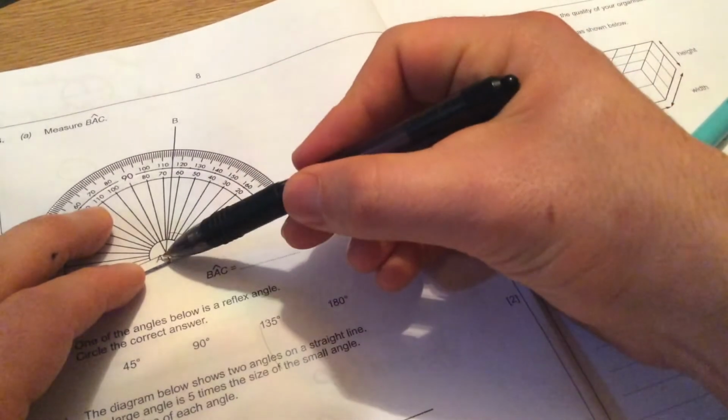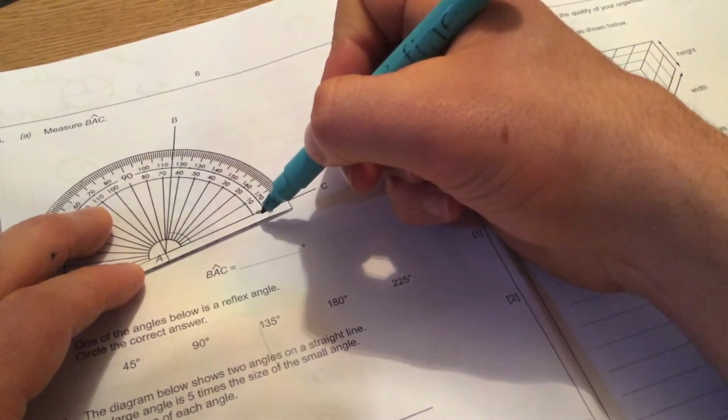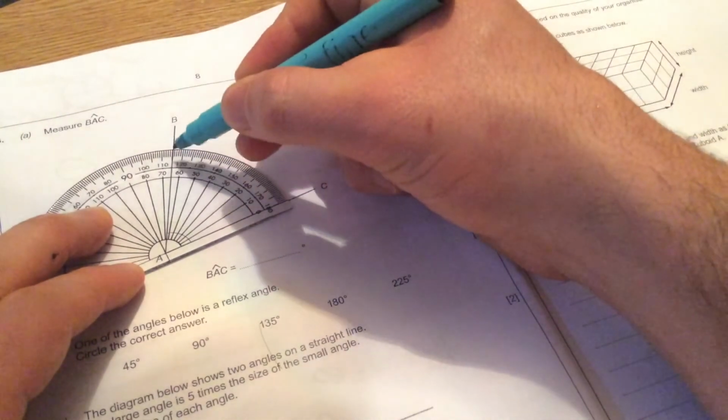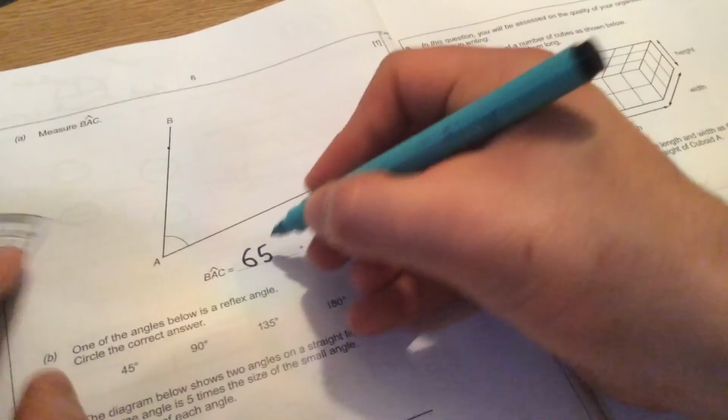Now, if I look, this goes all the way up to 65. If you follow, because you always start at 0. You always start at 0 and count up. It goes all the way up to 65, which is there. So my answer is 65 degrees.